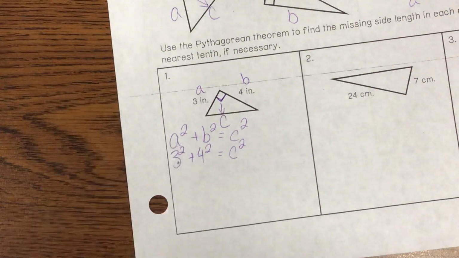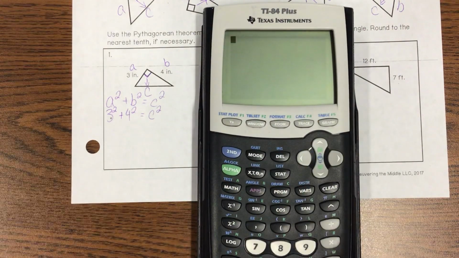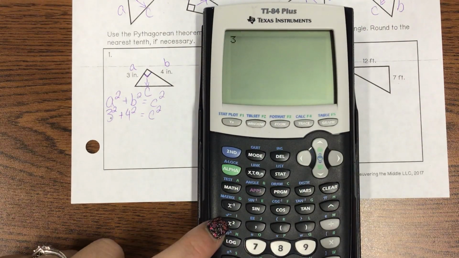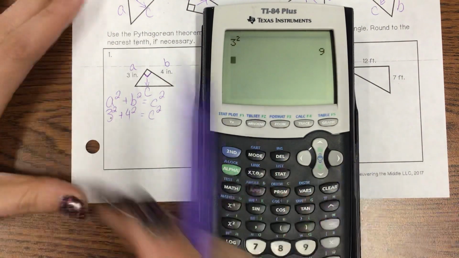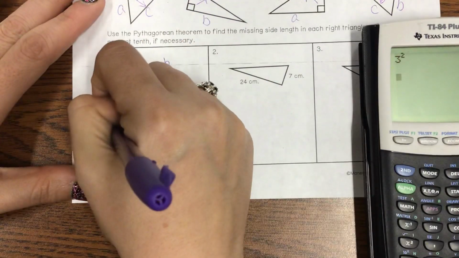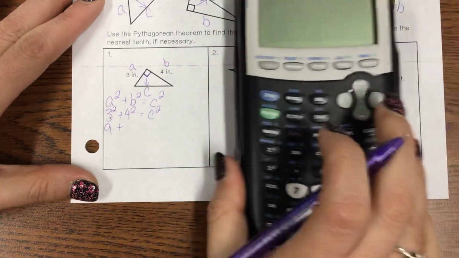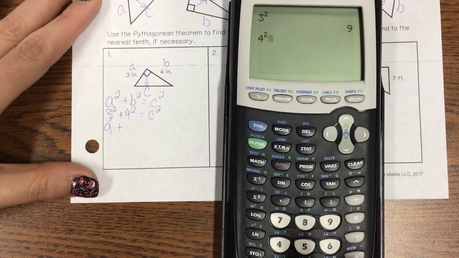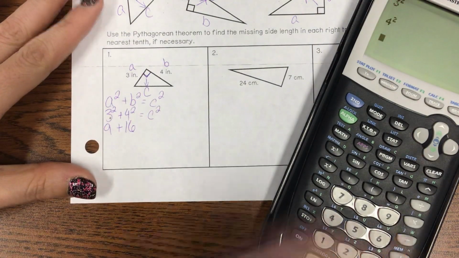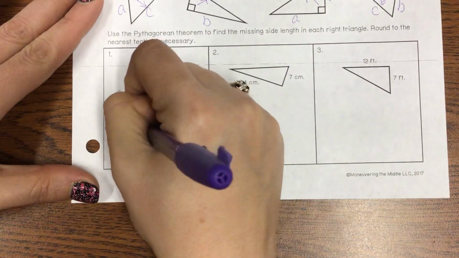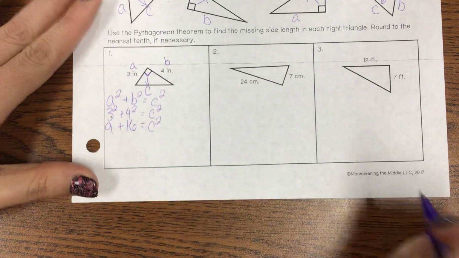And this I can type in on my calculator, so I can say 3 squared, that squared button's right here across from the 7, is 9, plus 4 squared, which is 16, equals, I don't know what C is.